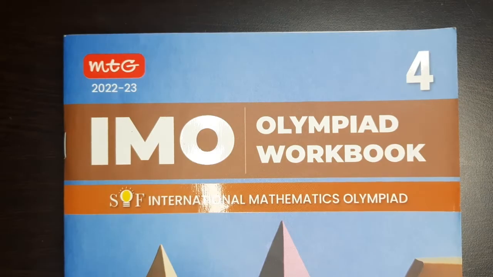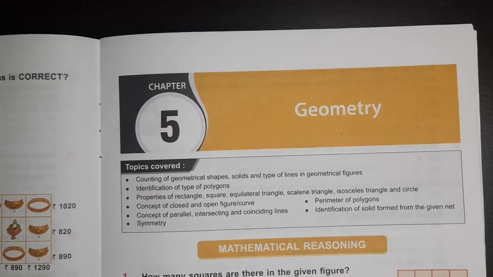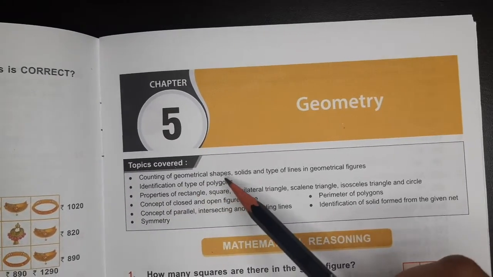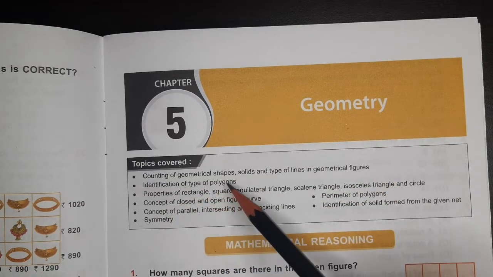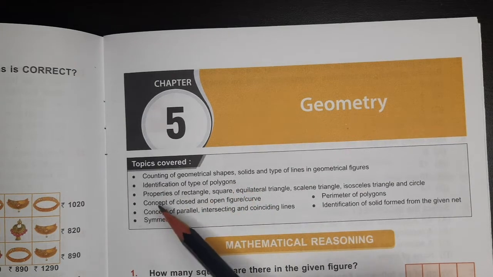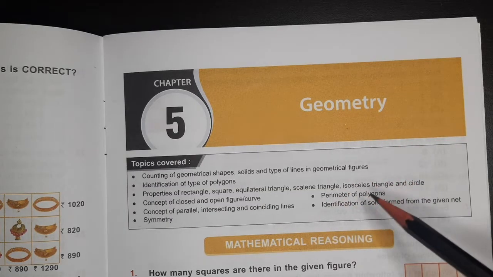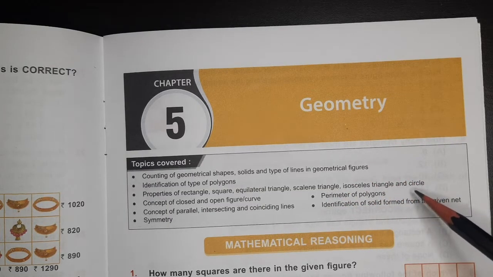Today we will be discussing IMO International Mathematics Olympiad Class 4 Chapter 5 Geometry. The various topics covered in this chapter are counting of geometrical shapes, solids, types of lines in geometrical figures, identification of type of polygons, properties of rectangle, square, equilateral triangle, scalene triangle, isosceles triangle, and circle.